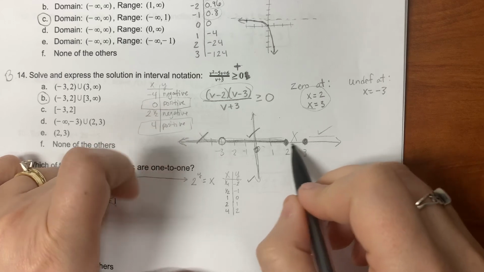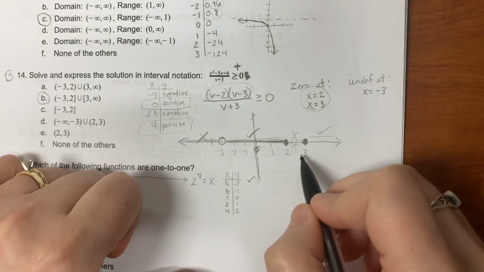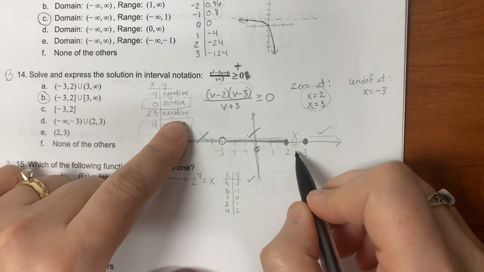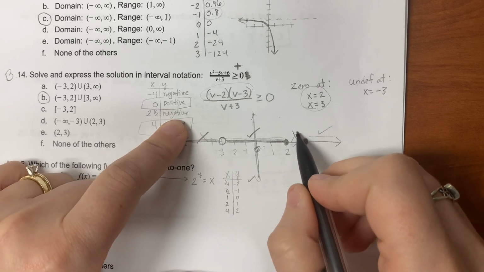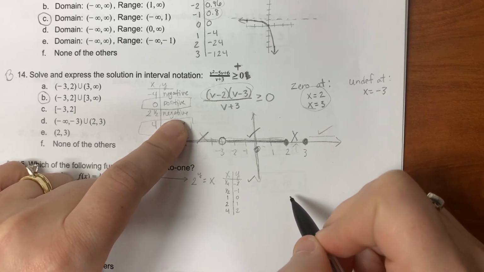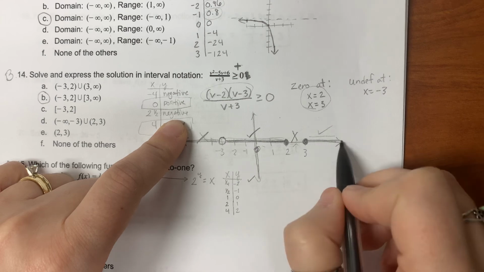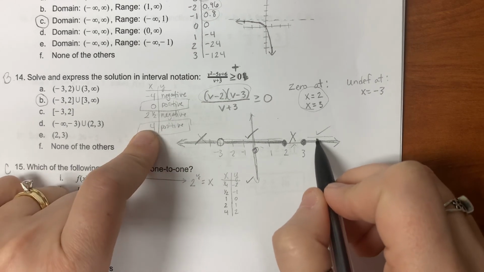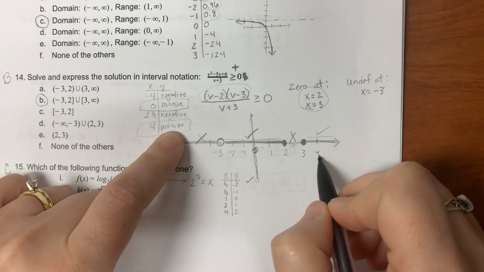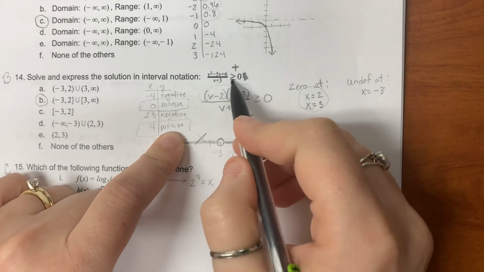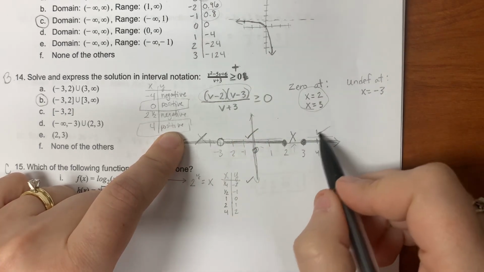This section right here, my only option was to plug in a fraction. So I plugged in 2.5. Again, I got a negative value when I did that, so that is not a solution. And then the last section, I picked 4 to plug in right here, and I got a positive value, which is greater than or equal to 0. So that was a solution.